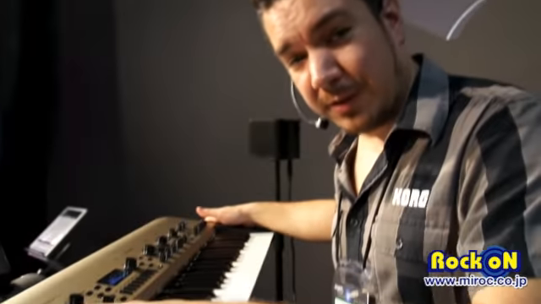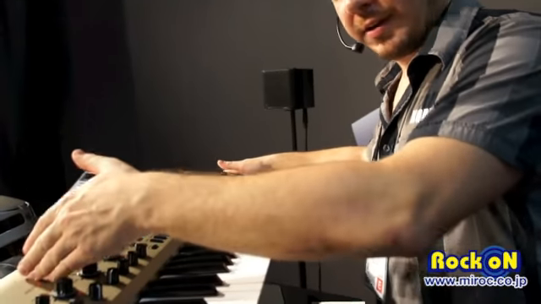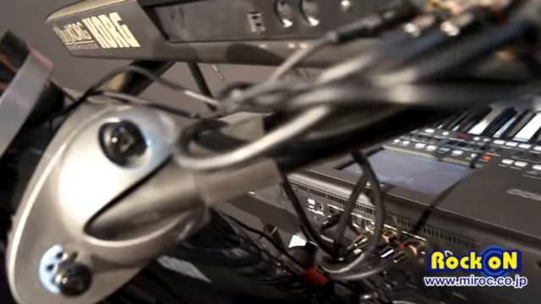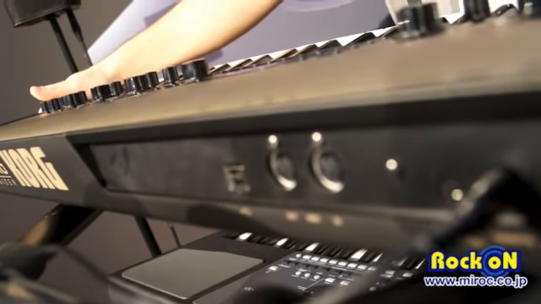So, on the back panel you'll find your inputs and outputs, pedal connections, and a USB port for connecting to a computer. So here you can use our librarian software to organize your sounds. So, it sounds as good as it looks.